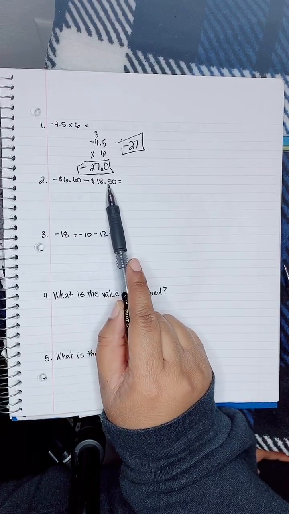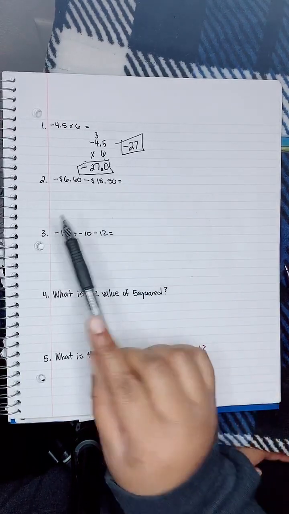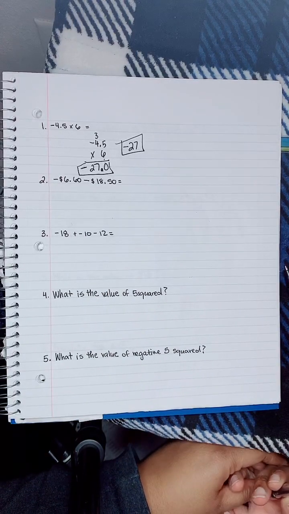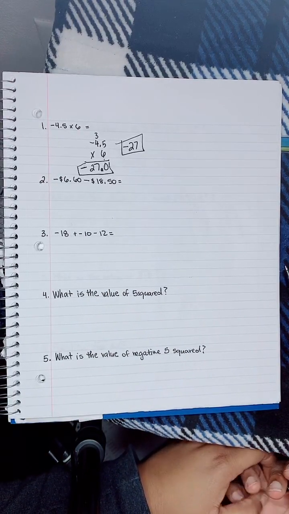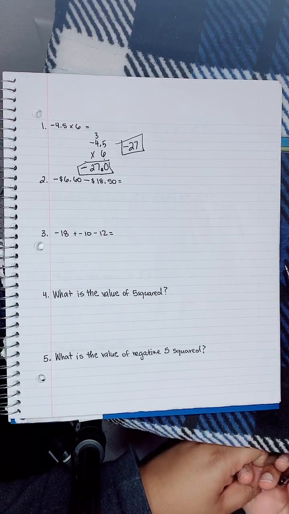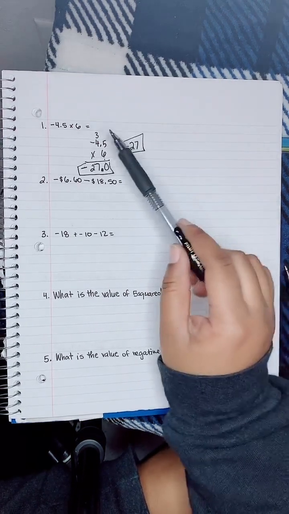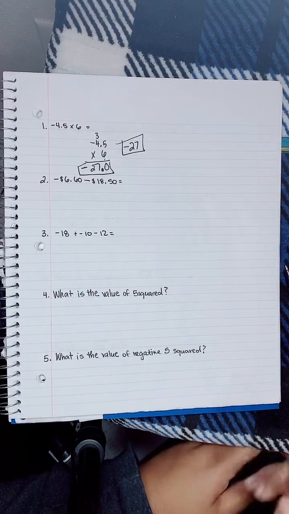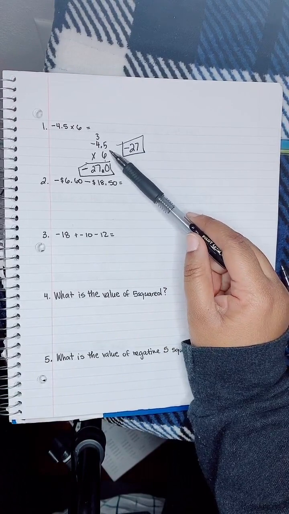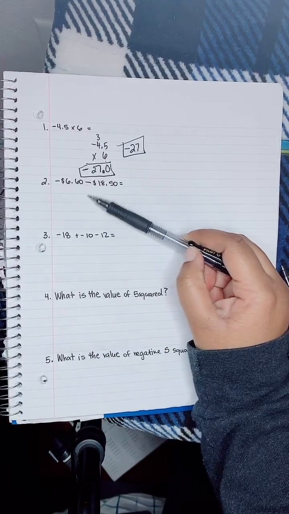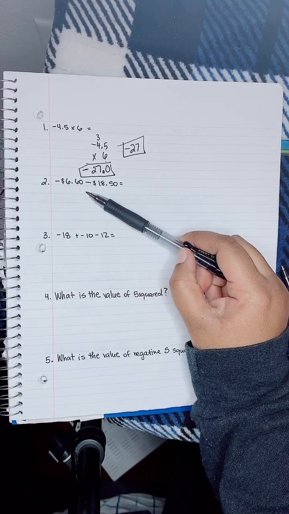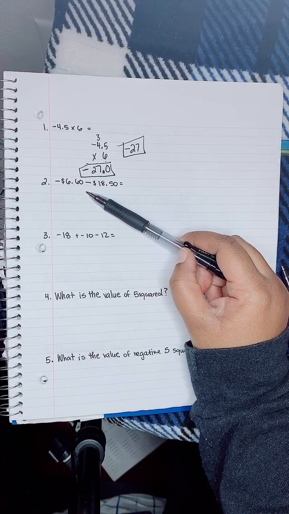Negative $6.60 minus $18.50. What do we get here? Somebody said negative 40. Thank you, Nori, for the roses. Selena said 40. What are we doing? You got 40 for this one up here, you're saying? Or this one down here? Okay, negative 25.10, negative 25.10.